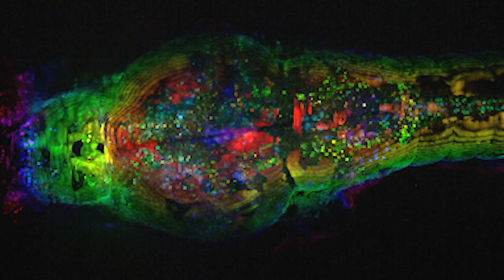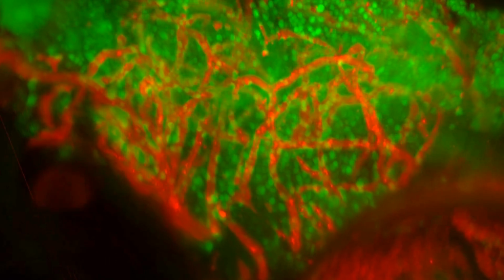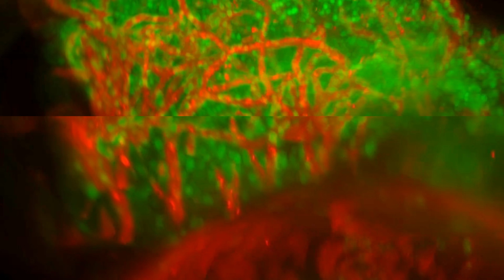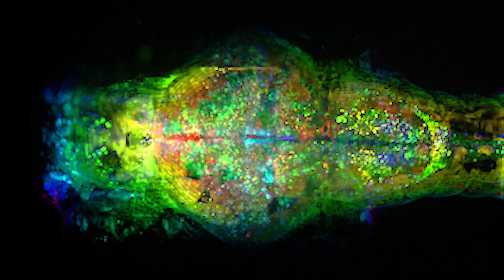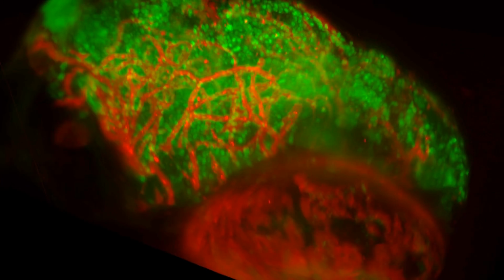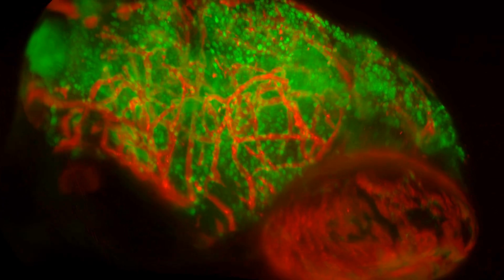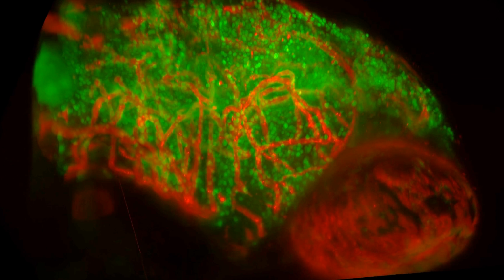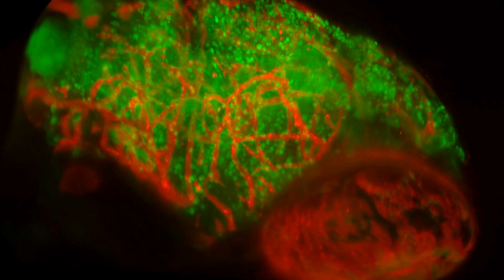What's the currency of a memory? Is a memory a single synaptic connection, or is it an ensemble of connections? Is it between a couple cells, or is it between hundreds of cells? This is one of the first times that we have a chance to actually watch enough cells over a long enough time to see what the individual currency of a memory might be.